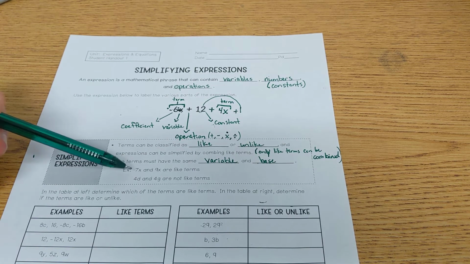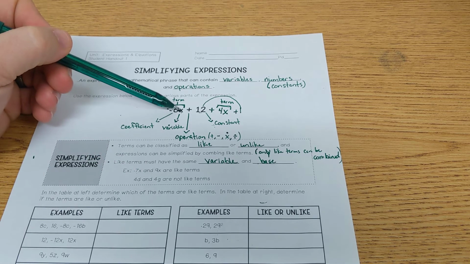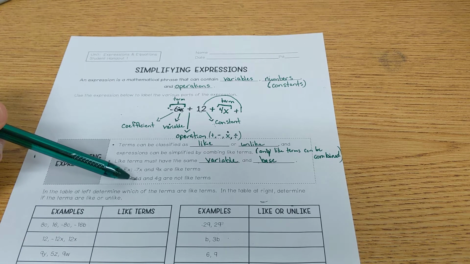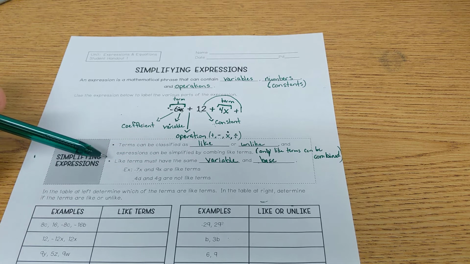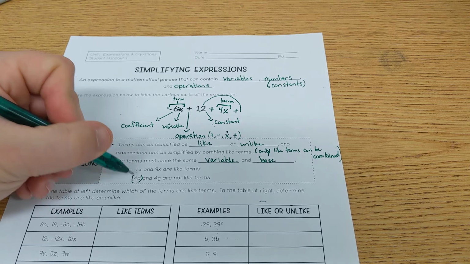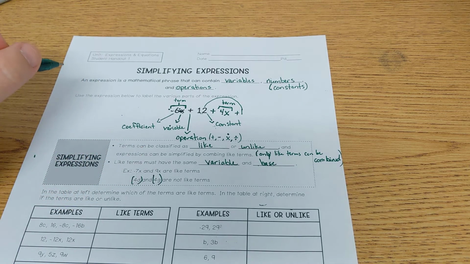Example of like terms: 7x and 9x. So just like I told you, the variables are the same. 4d and 4g are not like terms. Okay. We have a variable of d and we have a variable of g. Okay. You cannot combine d and g. Okay.